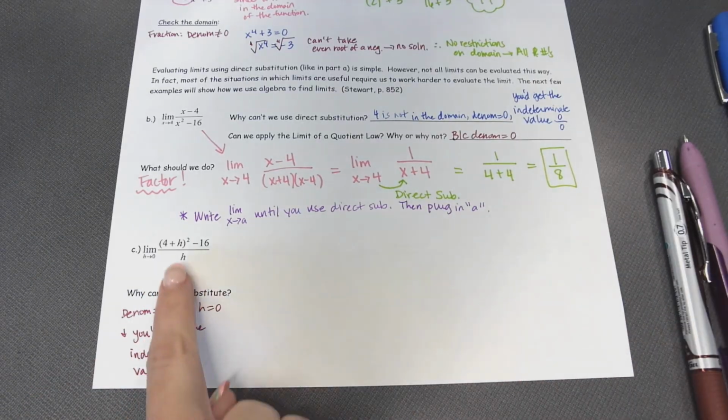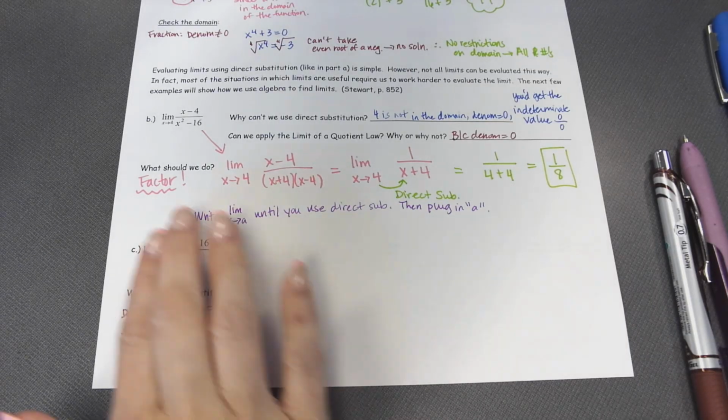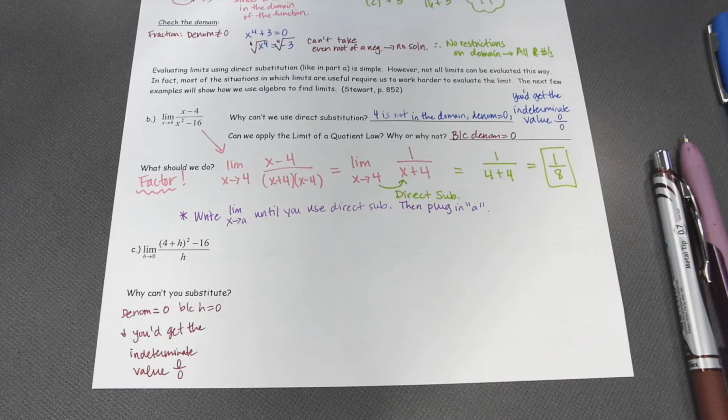Okay, so if you are getting the indeterminate value or if you're getting the denominator equal to 0, then you can't do direct substitution. But if you don't, then you can use it, okay? So sometimes you will be able to use direct substitution, other times you won't. All right, so what can we do to simplify this one?